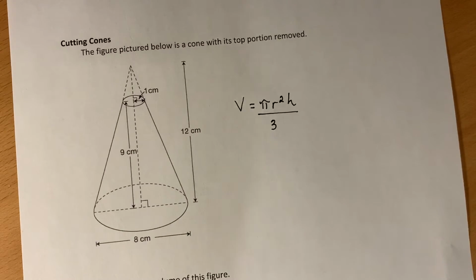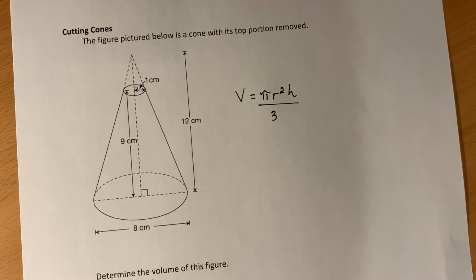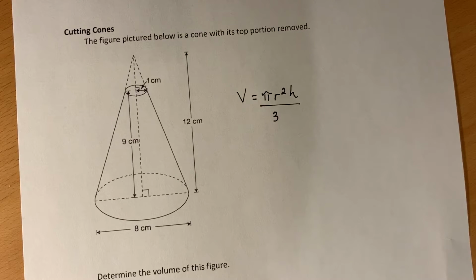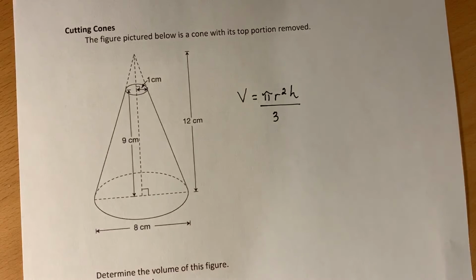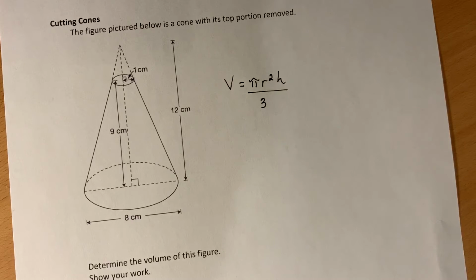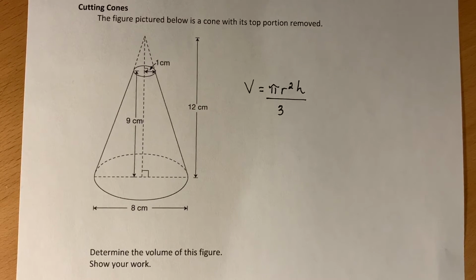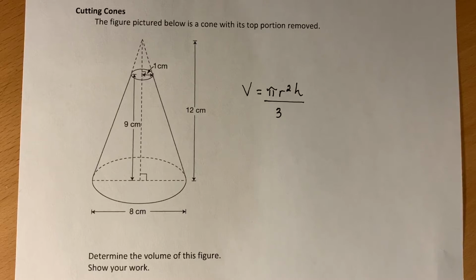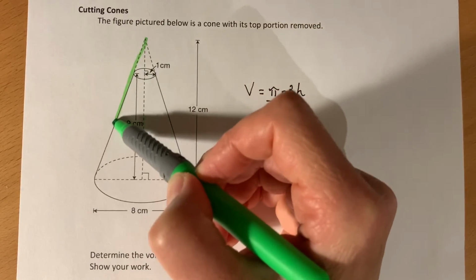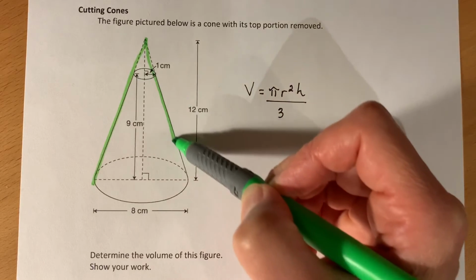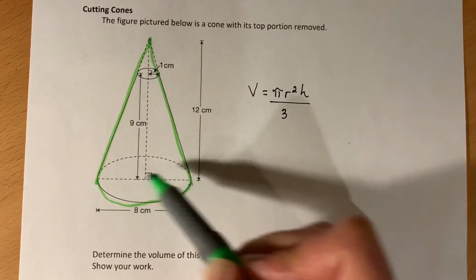Okay, so let's think about how we're going to find the volume of the figure. Remember, this top part has been removed. So think about how you might do that. One method is to find the volume of the entire large cone here that I'm highlighting in green.